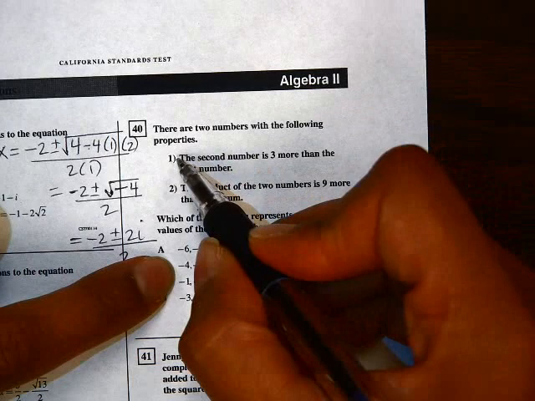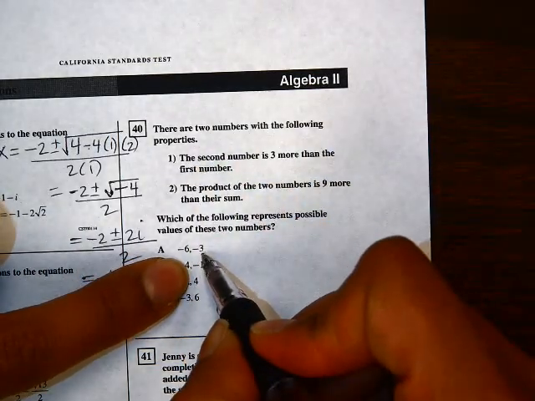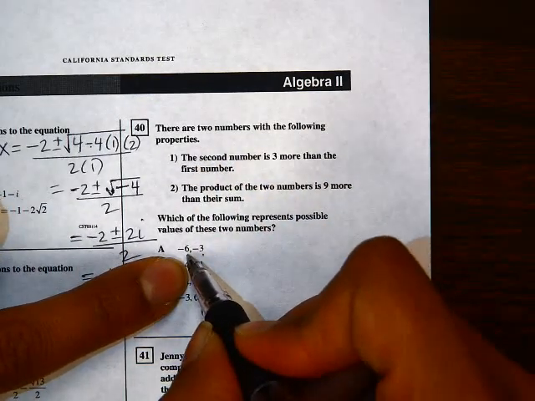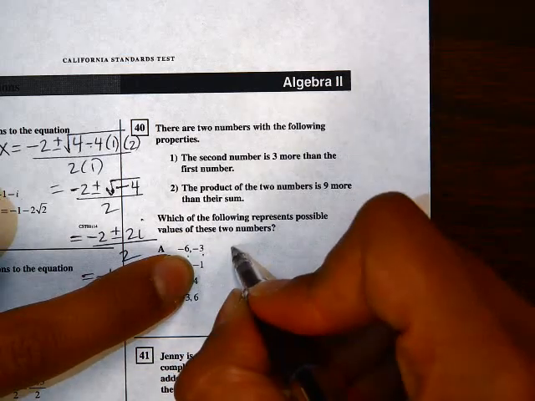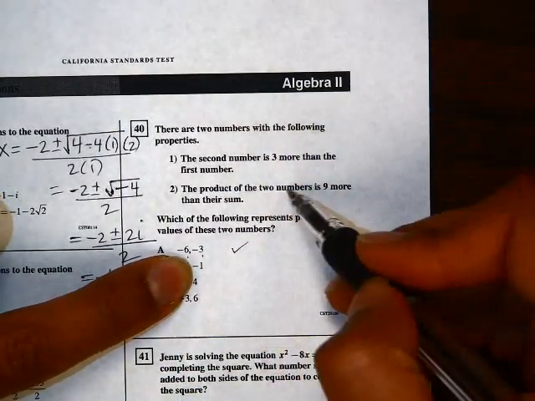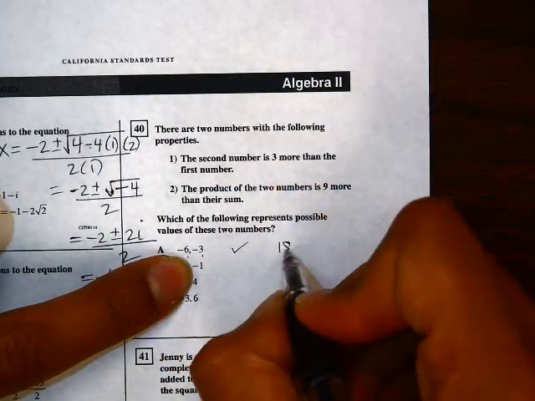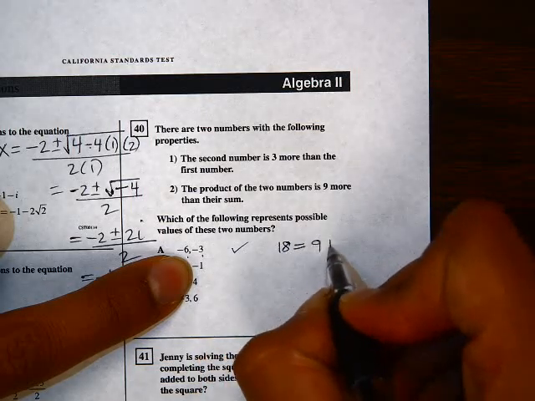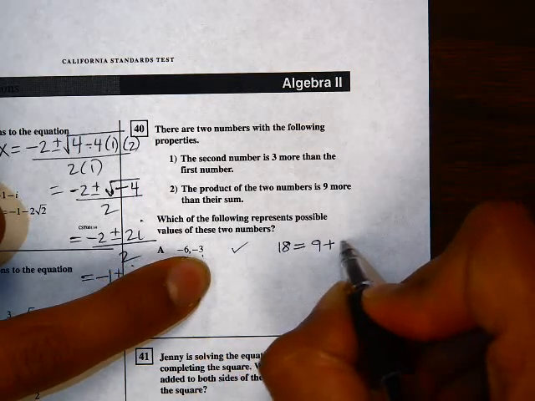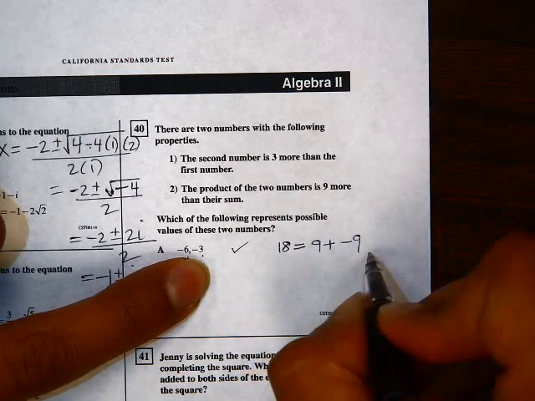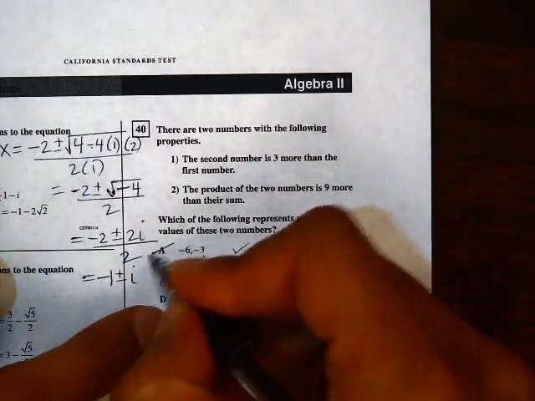So let's look at statement number 1. The second number is 3 more than the first number. That's true for A. The product of the numbers, so if we multiply these, is 9 more than the sum of these numbers would be negative 9. This is not a true statement. So I'm going to go ahead and cross out A.